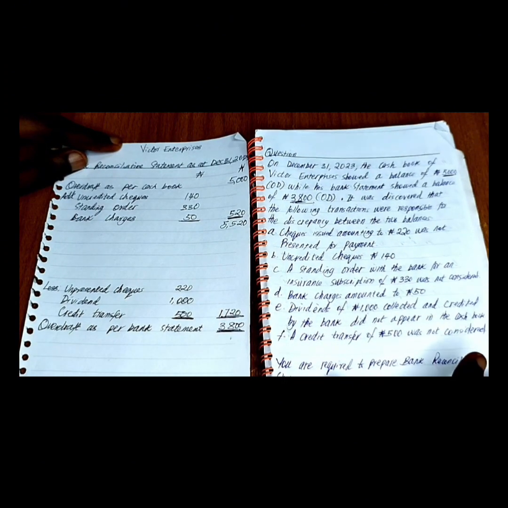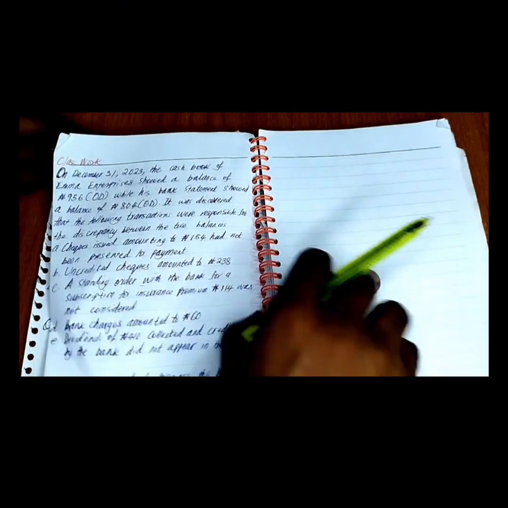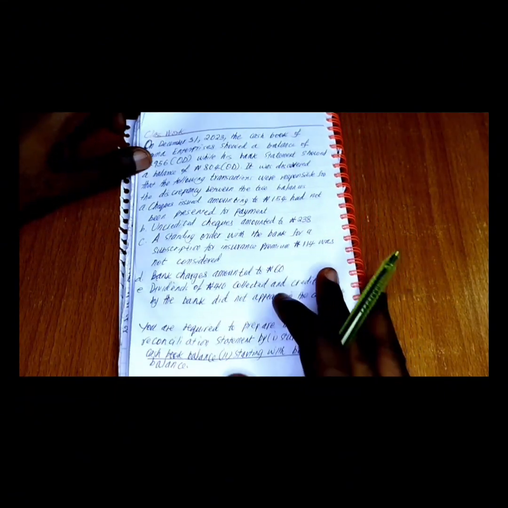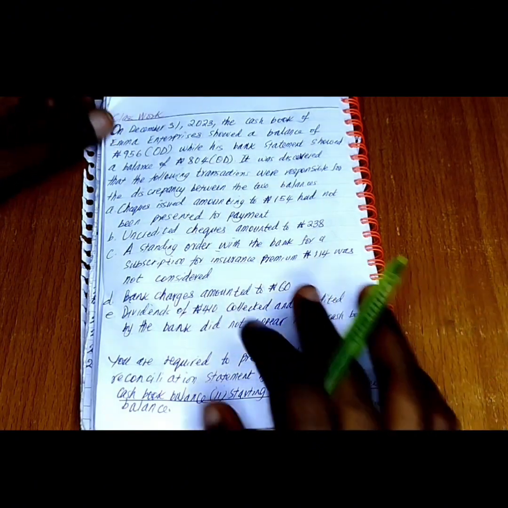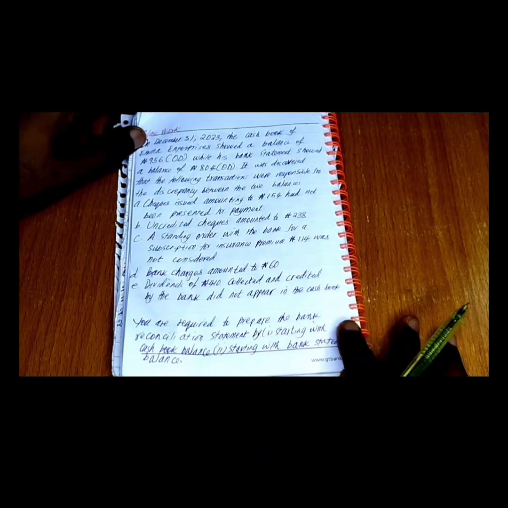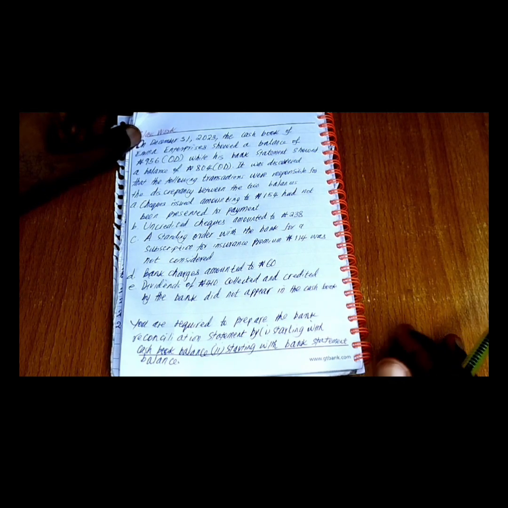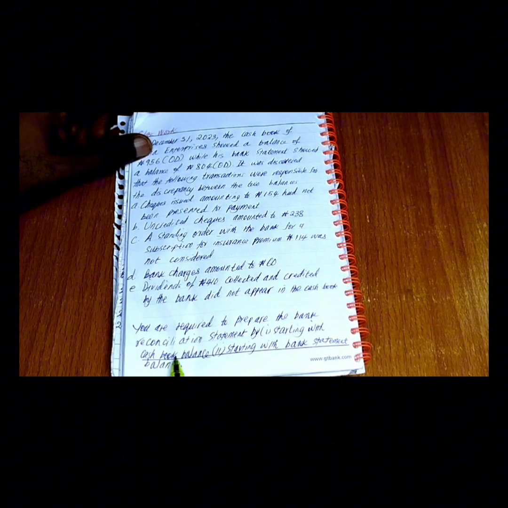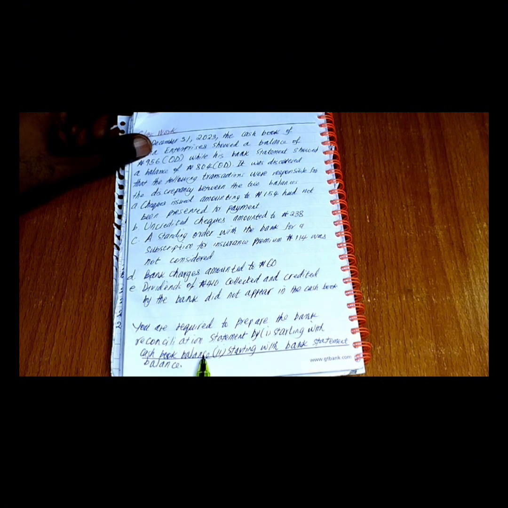I would like to give you a question now that I would like you to try your hands on. Try this question and you can see it now. You can see it starting with the overdraft as per cash book.